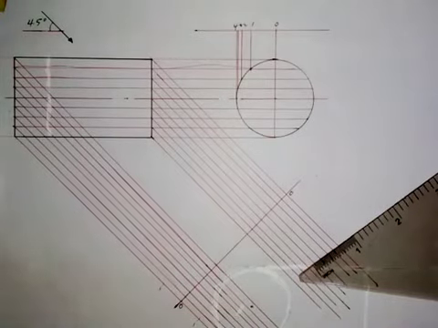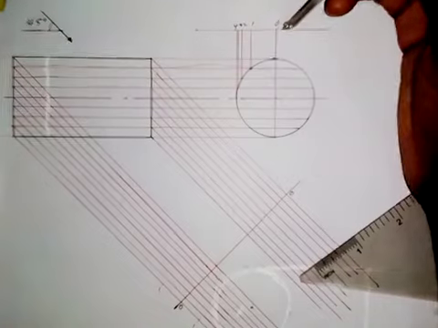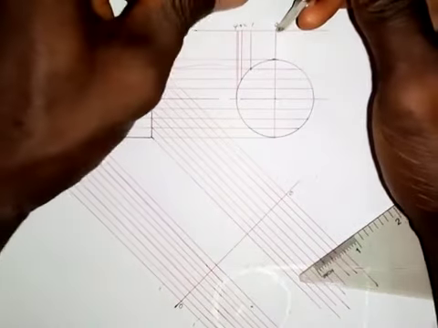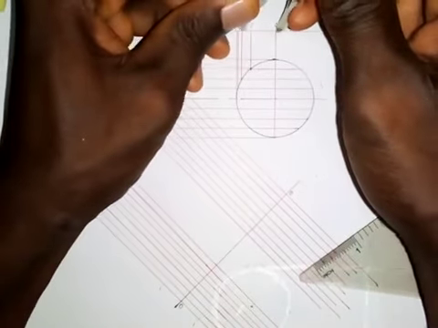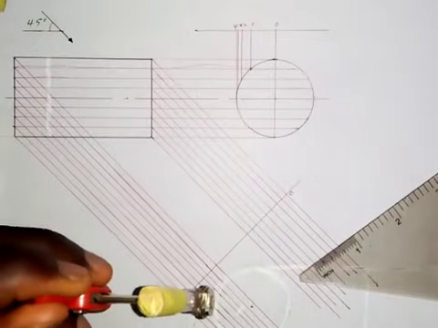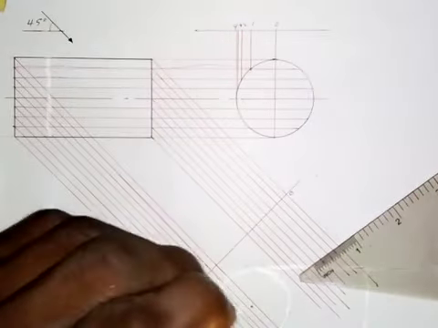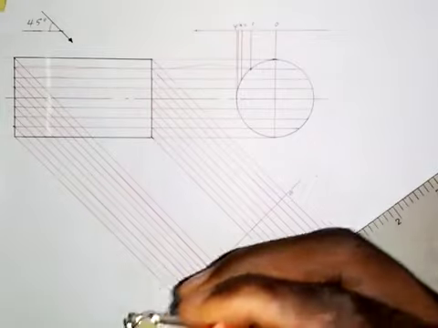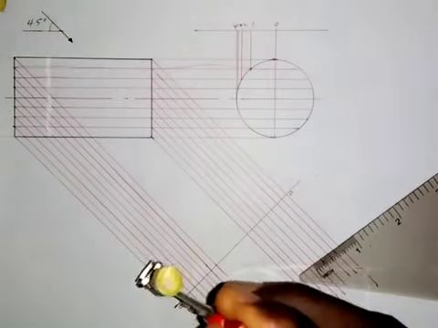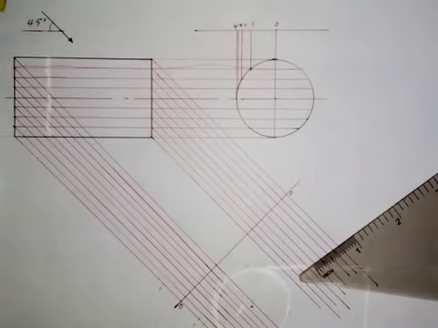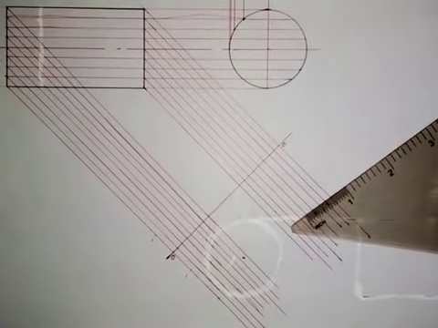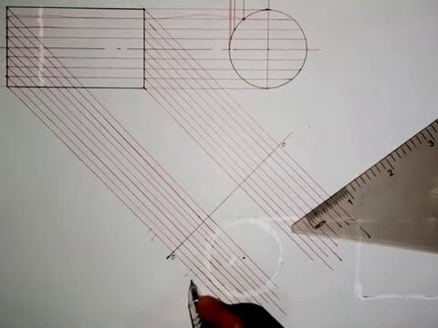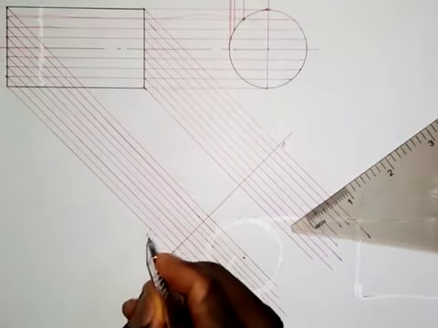So the next thing that we are going to do is to put it at 0 here and we extend it to 2. So take this distance like this, put it at 0 and you make an arc here, and then you make an arc on this side. So this is 2 and this is also point 2.